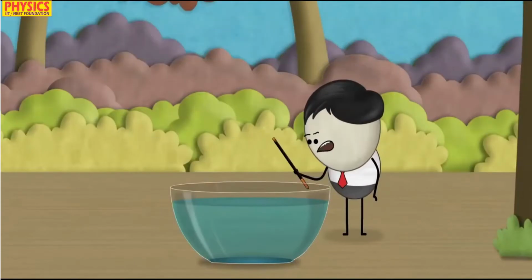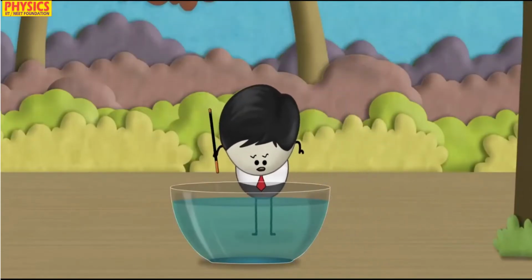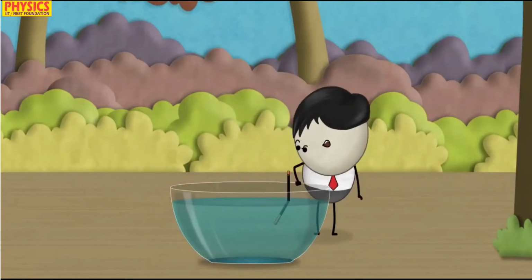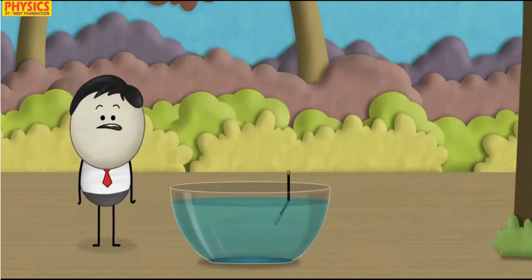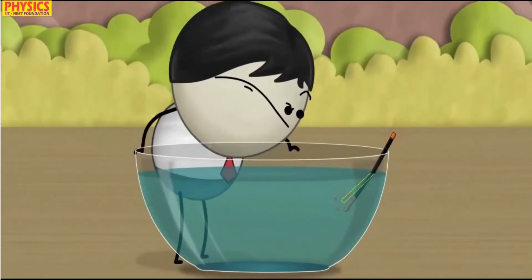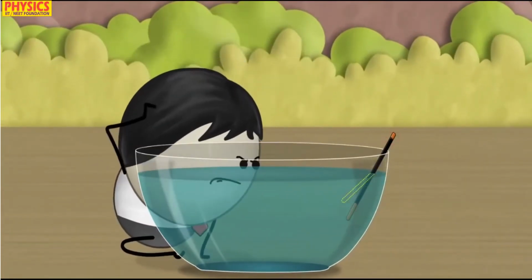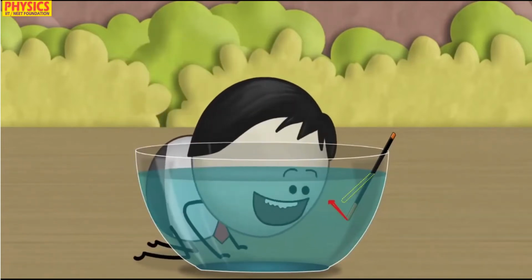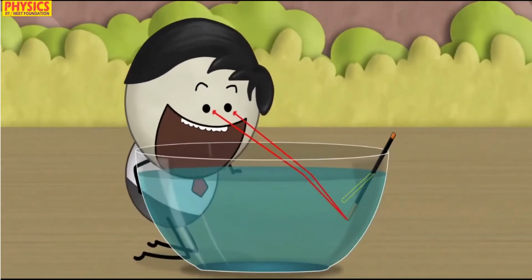Let us see why the pencil appears to bend when it is placed in water. Whenever a pencil is placed in water, it appears to bend due to the refraction of light. Observe carefully the tip of the pencil placed in the water. The light rays coming from the tip of the pencil refract when they travel from water to air.